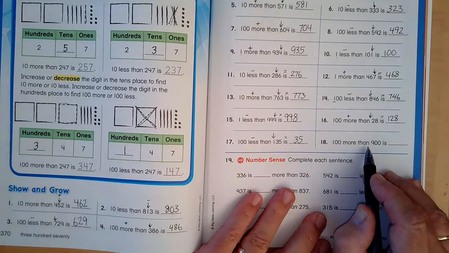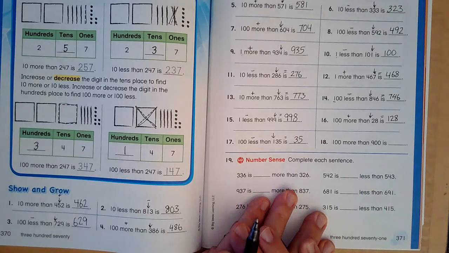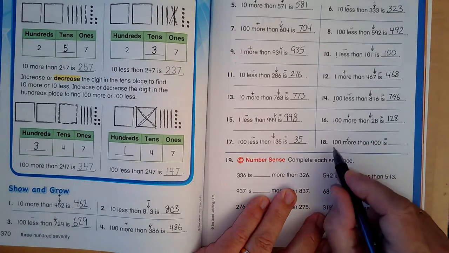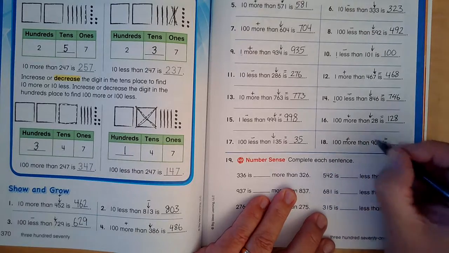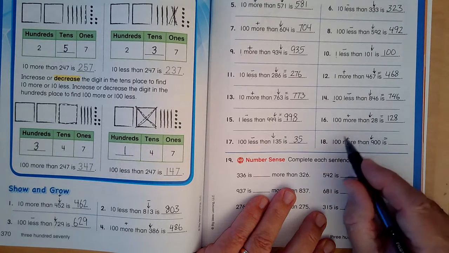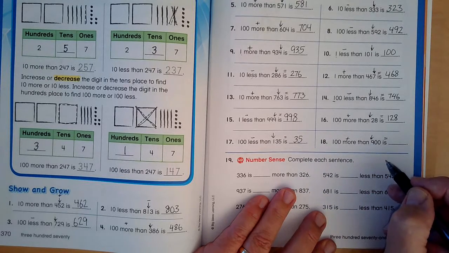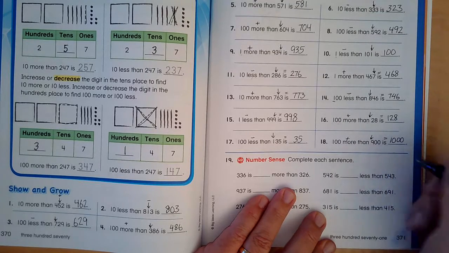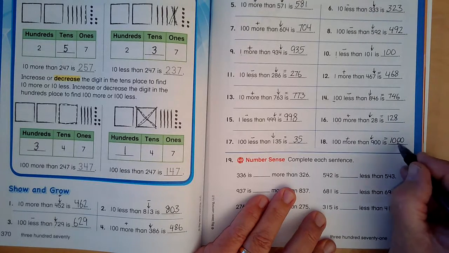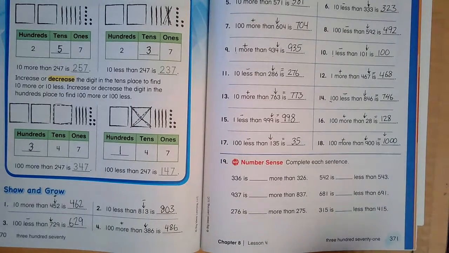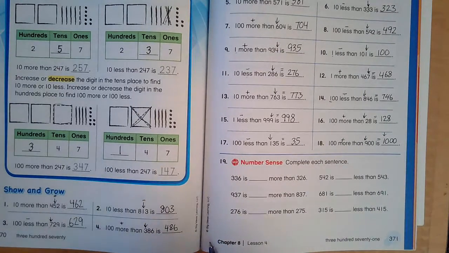100 more than 900. Drum roll, please. Plus sign equals. 100 more than 900. I have 900s. Now I have 10 hundreds. Well, I can write that 10 hundreds, but what that really is, 10 hundreds makes it come up to the next spot, and this is our first time seeing 1,000. Woot, woot. Doing the happy dance.